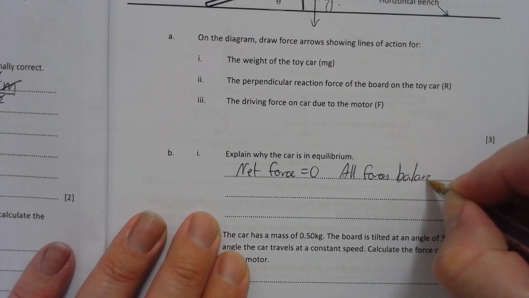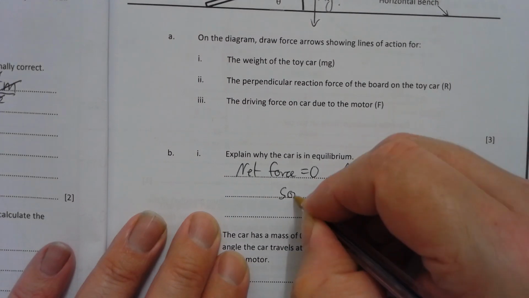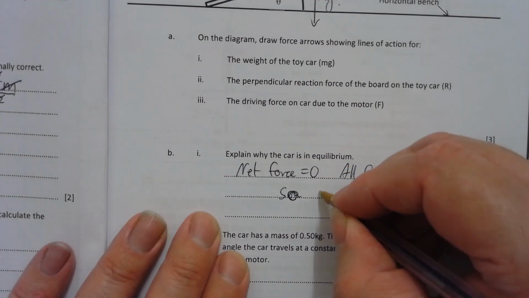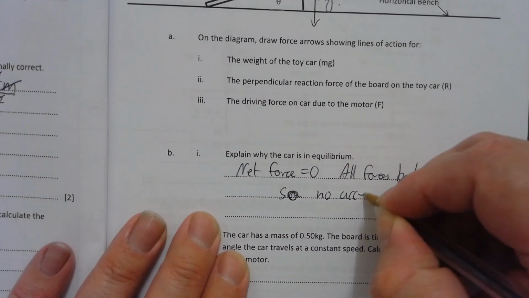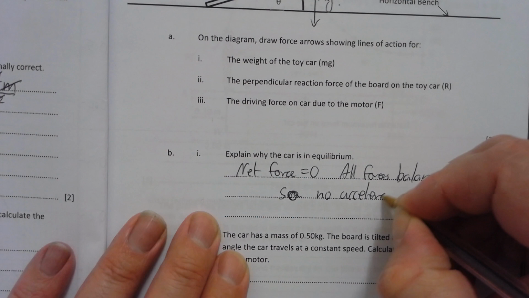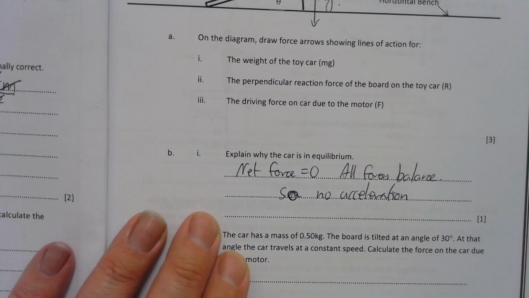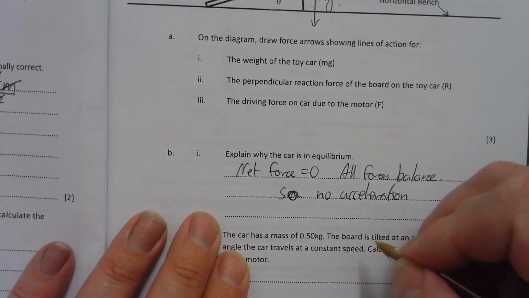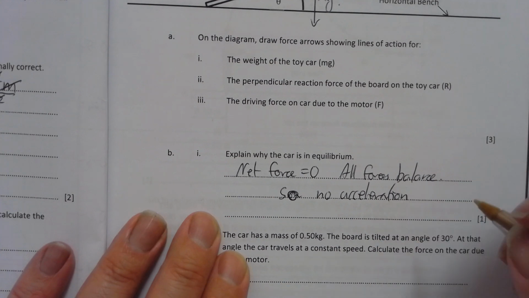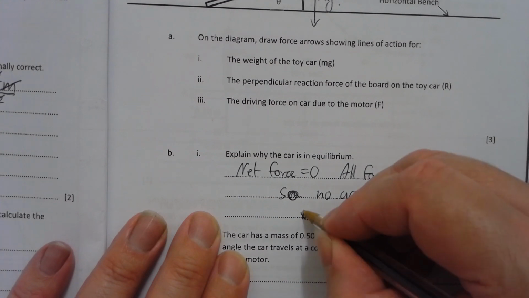So there is no acceleration. And that's how you know that it's in equilibrium. There's no acceleration because there's no net force, therefore the forces must be balanced.